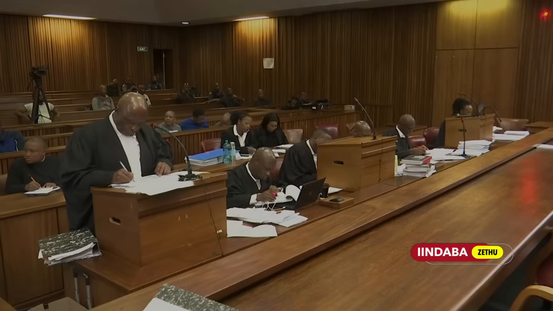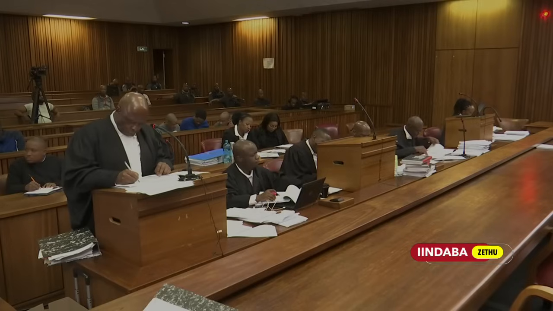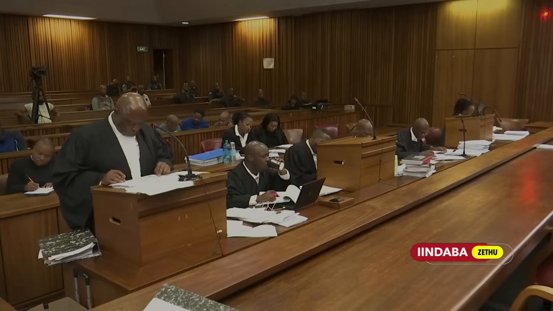Cell tower 2G Vosloorus SGS 3. The number 072 766 8169.